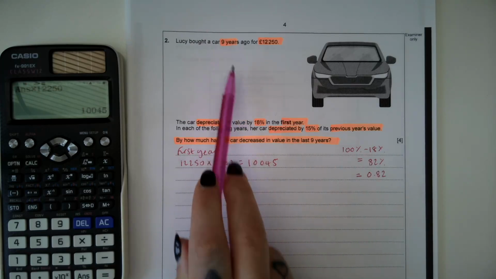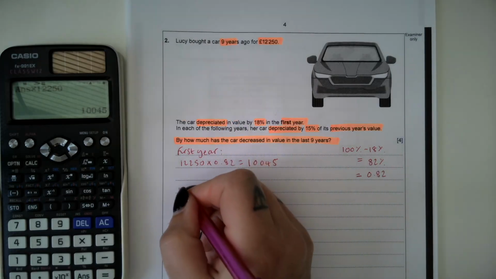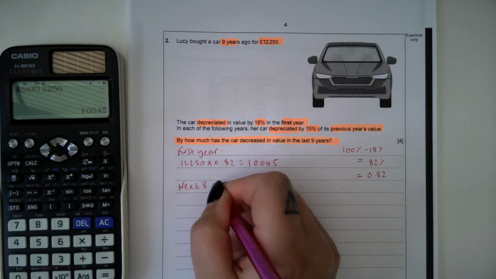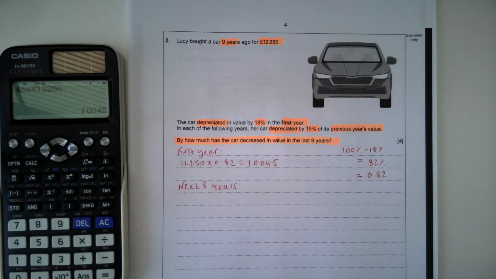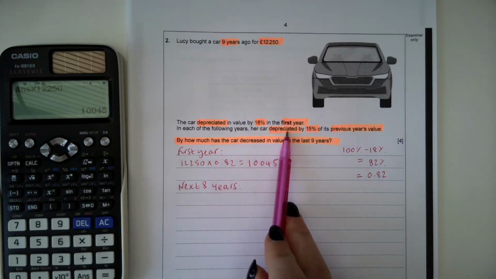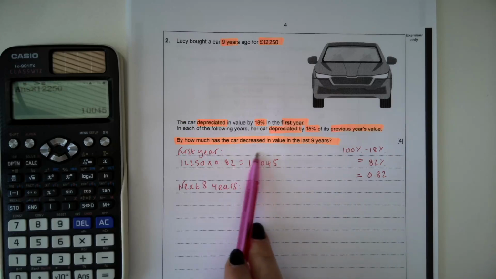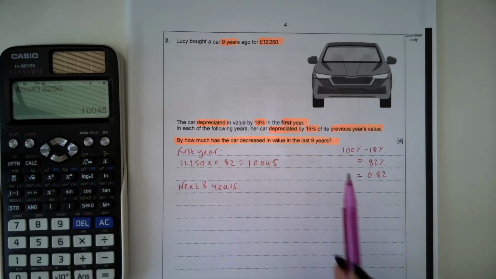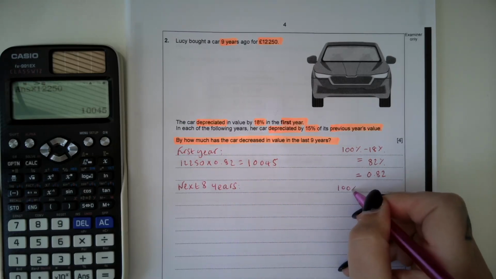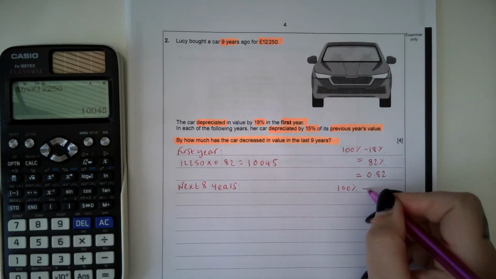Okay, the next stage is for each of the following years. So 9 years in total, we've done one. So for the next 8 years is what we're working out the depreciation value for. So for the following years, it depreciates by 15% of the previous year's value. So we're starting with 100% of this value. So we have 100%, but we're taking away 15%.